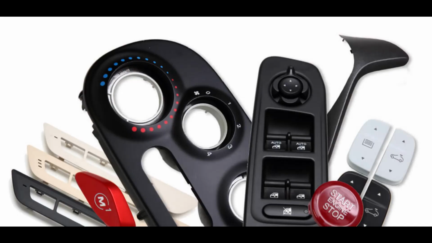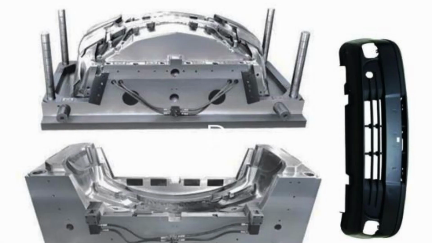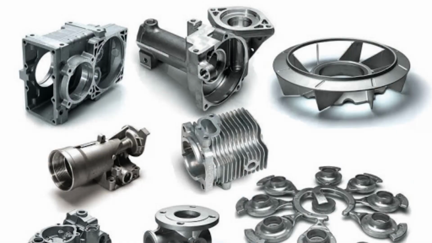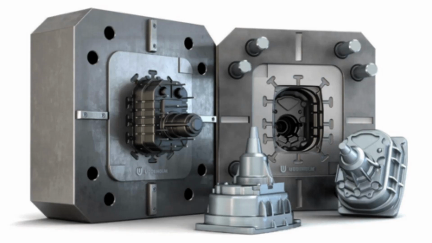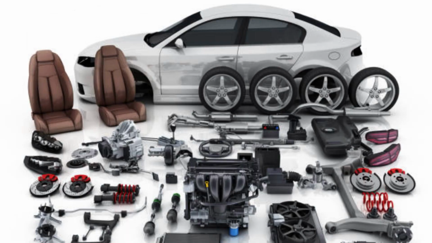Like for a plastic product, it will require dies and molds in the injection molding process. Similarly, for a casting product, patterns, dies and molds will be required. Different products have different requirements.